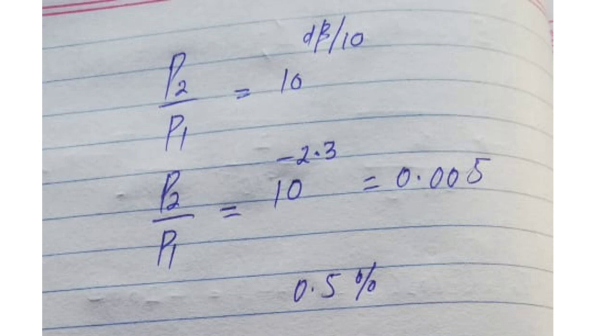So if we put the value on the right hand side of the first equation, we get this ratio, that is P2 by P1, and this ratio comes out to be 0.005. If we want to calculate the transmission efficiency of this communication system, we need to multiply this numerical value by 100. If we multiply the numerical value of this ratio by 100, we get 0.5%. So the efficiency of transmission of the communication system in example number 1.2 is 0.5%.